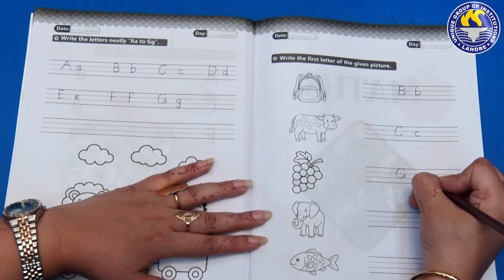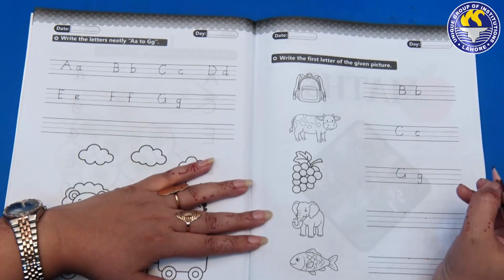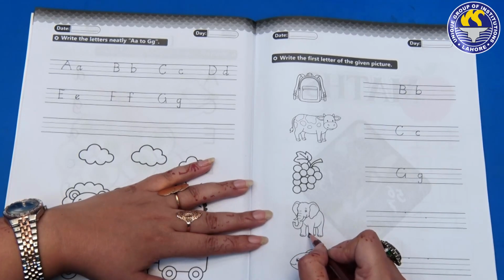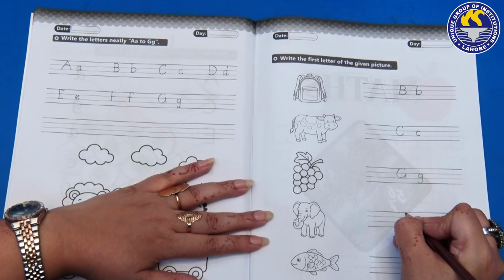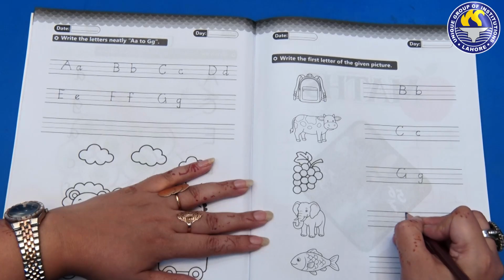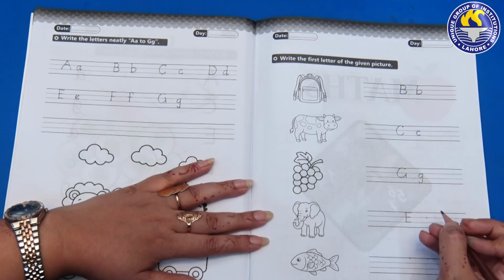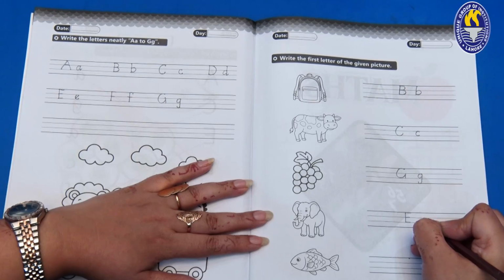Make a semicircle, standing line and a small curve. This is letter G. Now tell me, which picture is this? This is elephant. Elephant. How to write letter E? Make a standing line and three sleeping lines. This is capital E. And now I am going to write small e. Make a slant line and a curve.